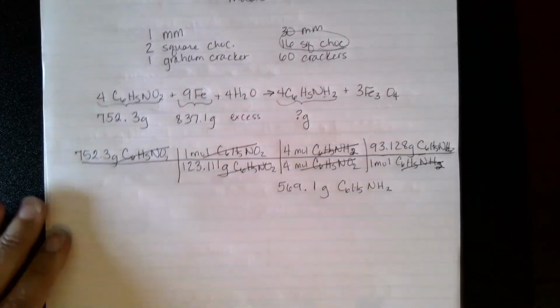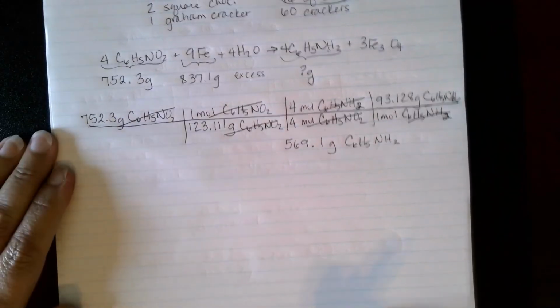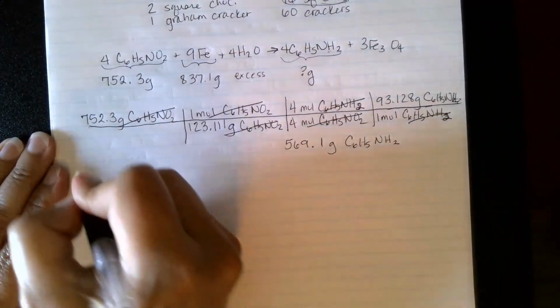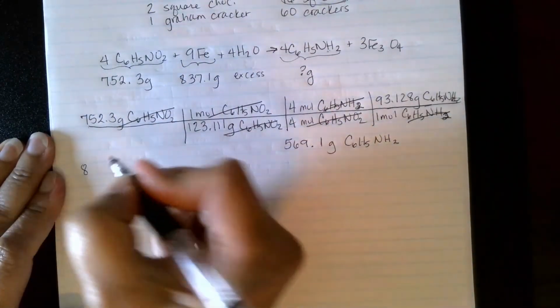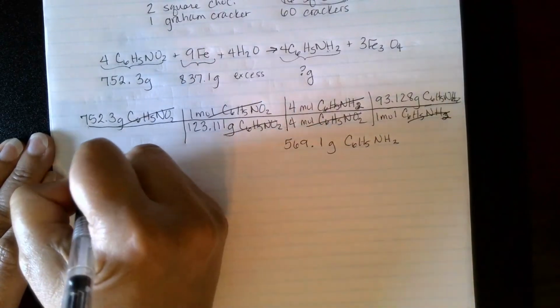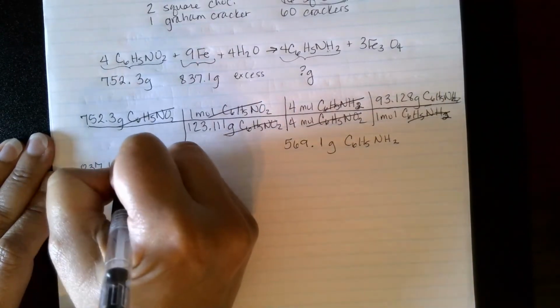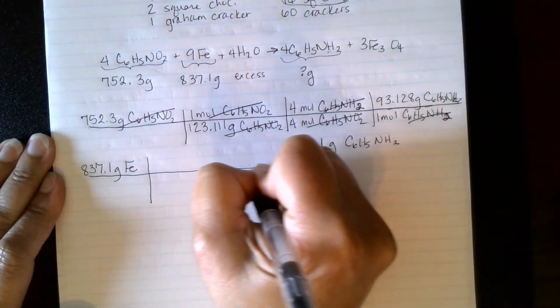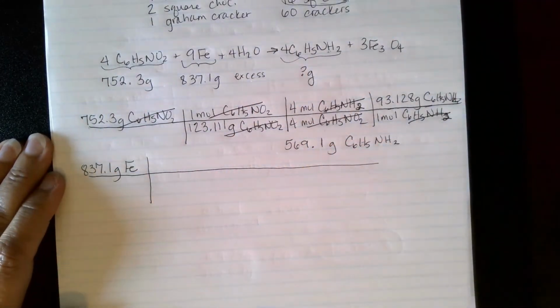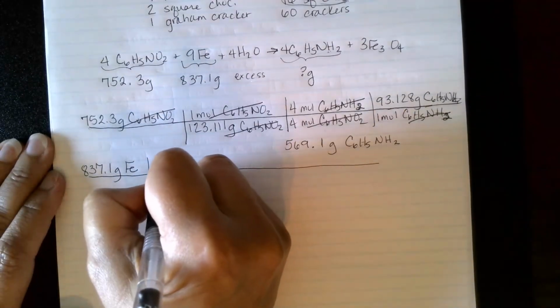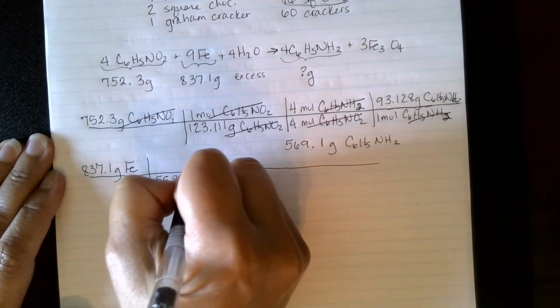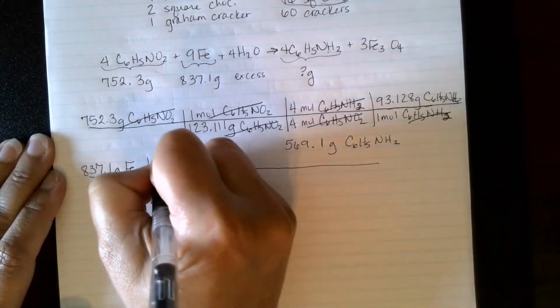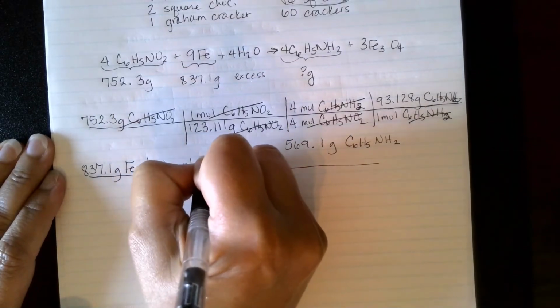Alright, now I have to do the same 3 steps, but this time I have to use my iron. So nothing new yet. Alright, and 55.847 grams in 1 mole. That's from the periodic table.